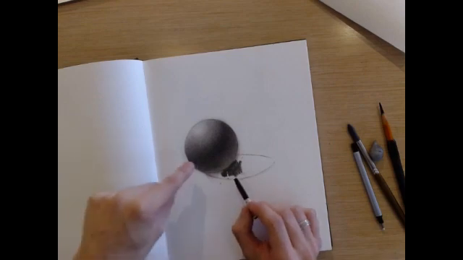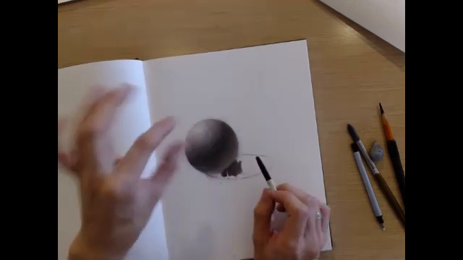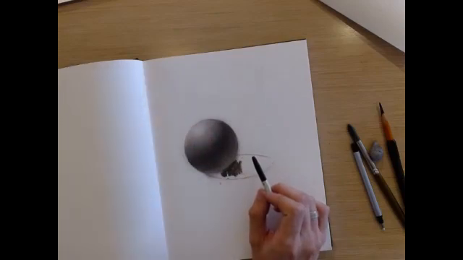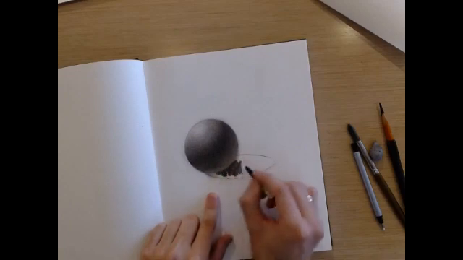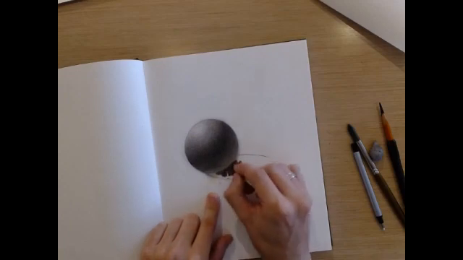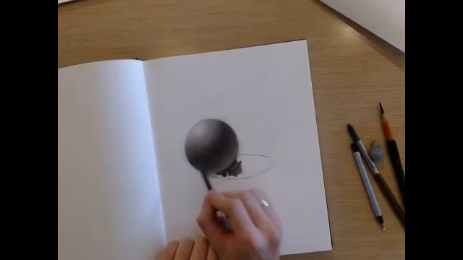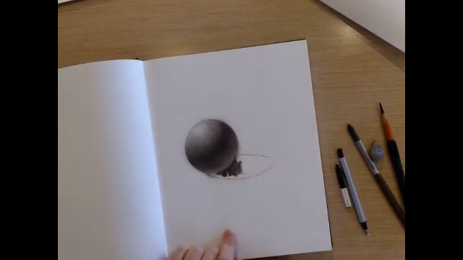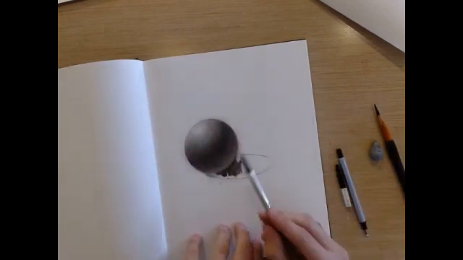And that's kind of why I like drawing the cast shadow second, because I have the sphere pretty well finished. There's a little bit that I want to put in more, but now I can just draw this cast shadow up against this form, and I have a nice boundary there. It helps to define it without them blurring together too much.